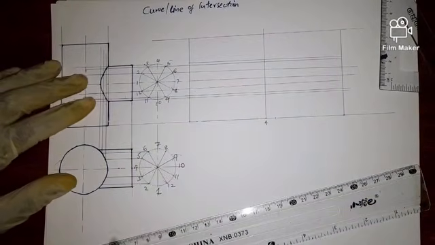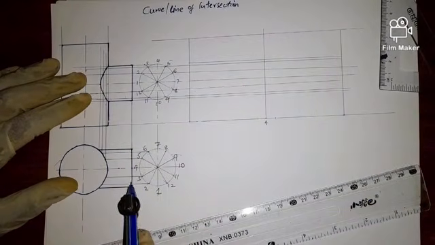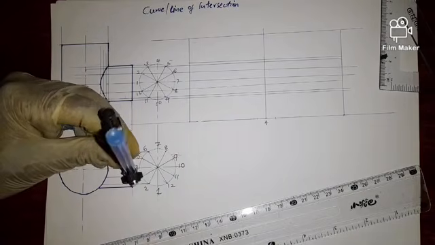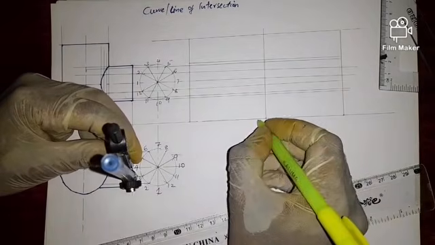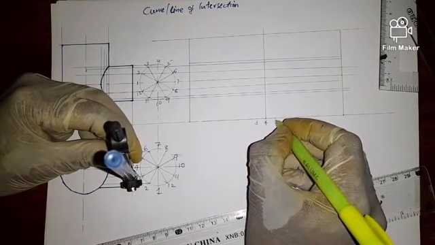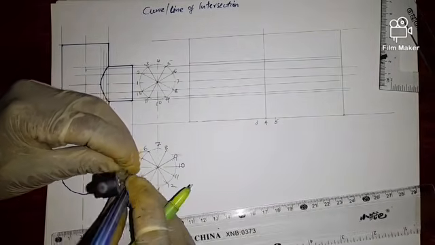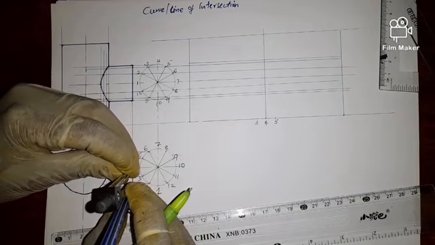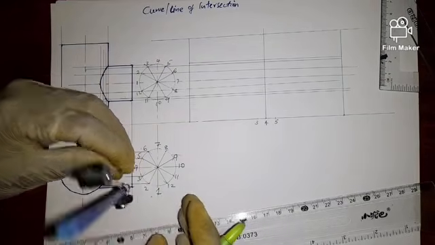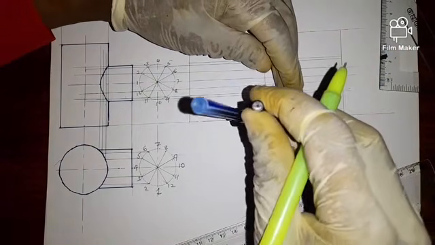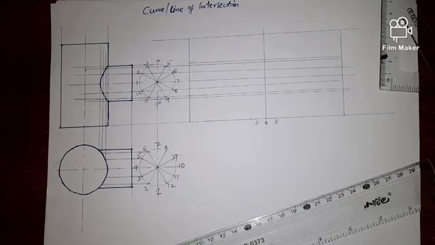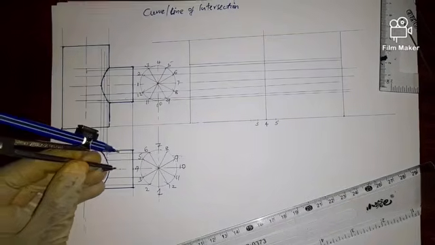Next is 4 to 2. So this is 3, this is 5. 4 to 2. Bring it here, mark. Next is 4 to 6.